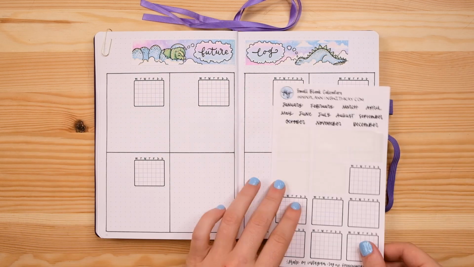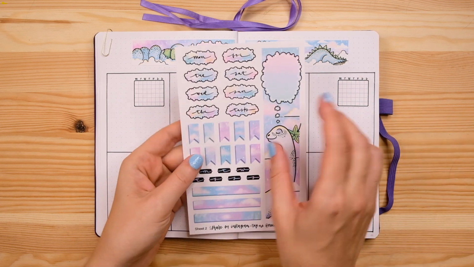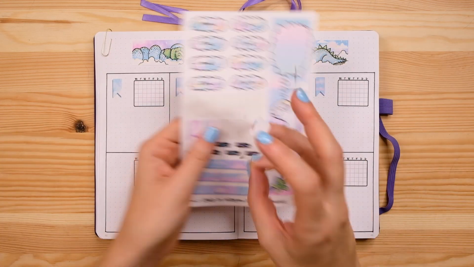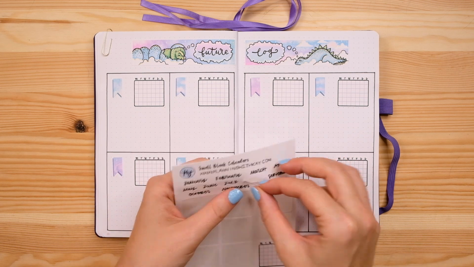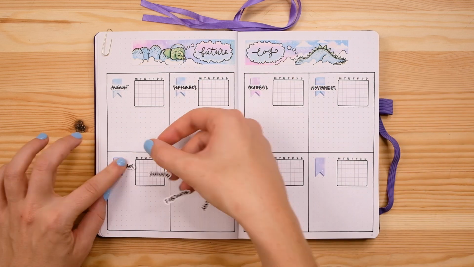So I'm using my small blank calendar stickers here and sticking one of those at the top of each month, along with a monthly header, and I'm using my Dinosaur Dreamland theme sticker kit for this particular spread. So this gives enough room for each month for about 7 events or tasks.